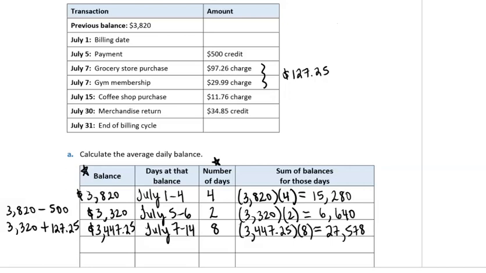Okay, now on July 15th, we have a new charge. So if we take our previous balance and add in the new charge of $11.76, then that gives us a new balance of $3,459.01. And that will be the balance from July 15th to July 29th. If we count, that is a span of 15 days.